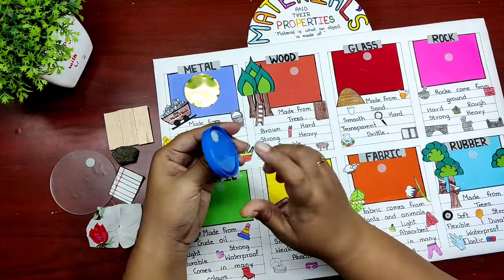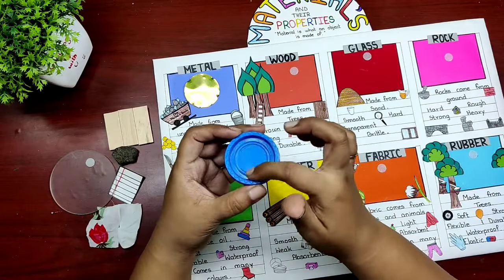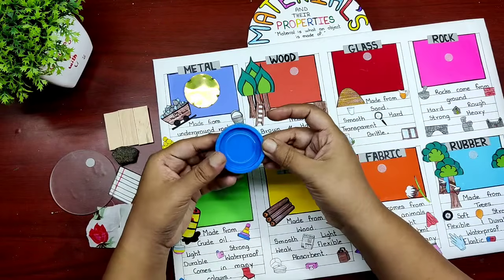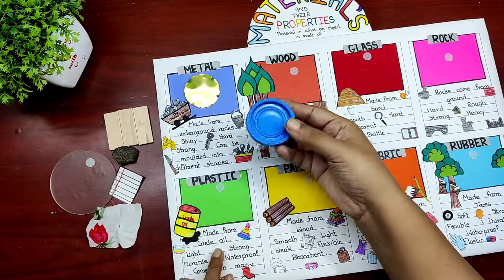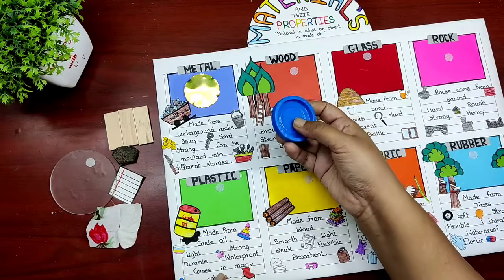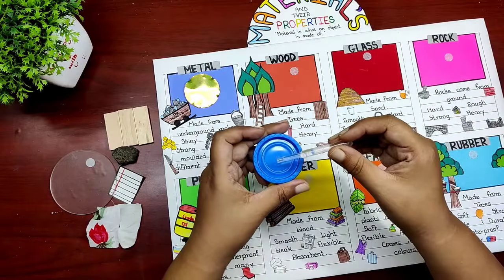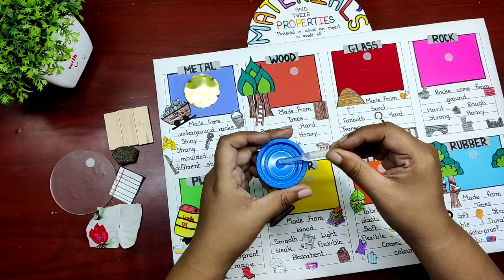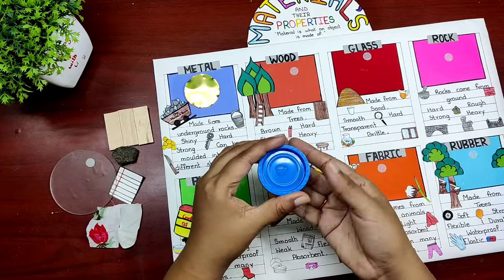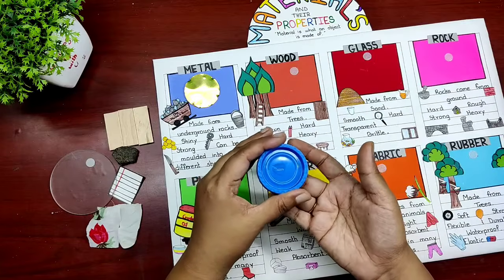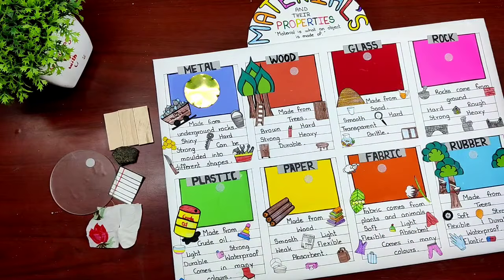Now this was the lid of a clay bottle, and here I will say use something a little shallow, so we can demonstrate the waterproof property. Plastic is made from crude oil. It is light, strong, durable, waterproof, and it comes in many colors. Over here when you put in some drops of water, plastic is not going to absorb it. It is waterproof. If you tell a child to put his hand below, his hand is not going to get wet, because it is waterproof.